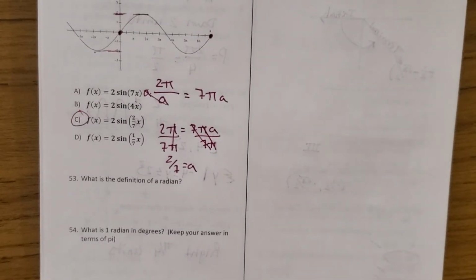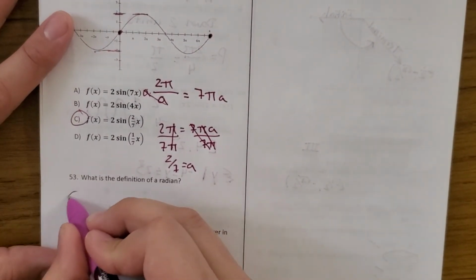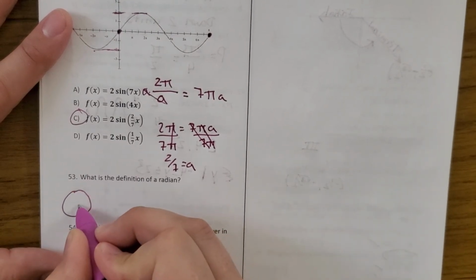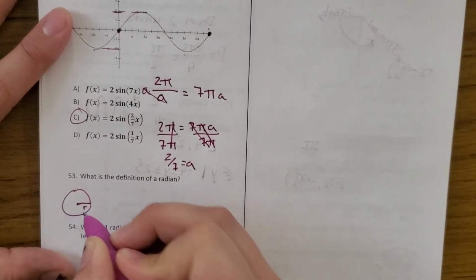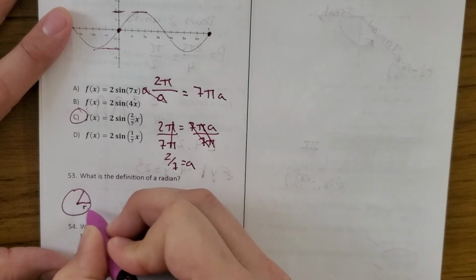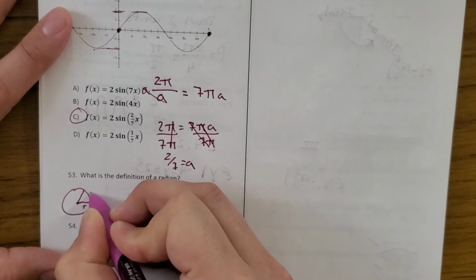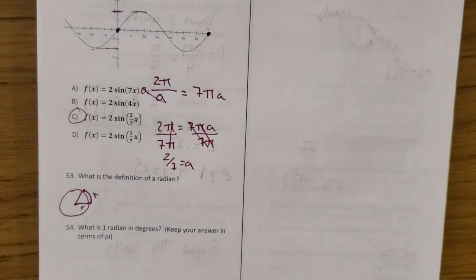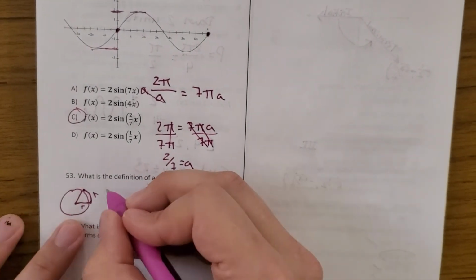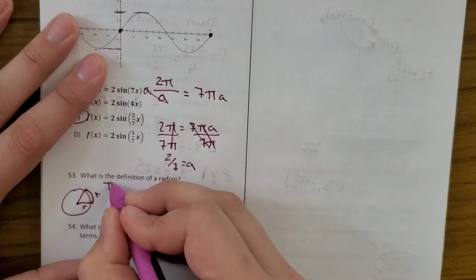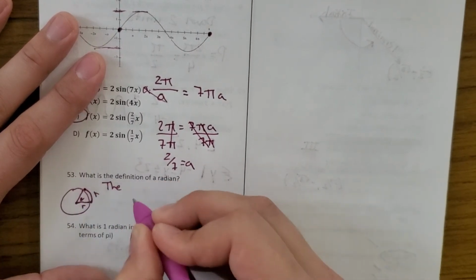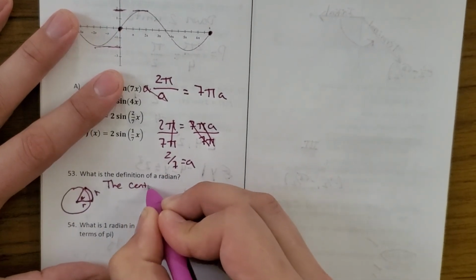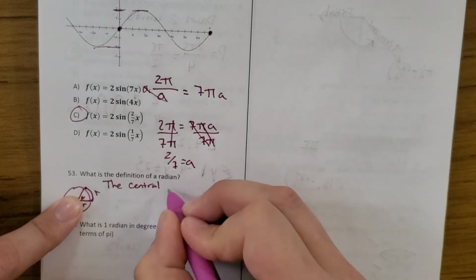53 says, what is the definition of a radian? Remember we talked about how a radian is if you take a circle and take the radius of a circle, and you were to take that radius and stretch it out across a circle, whatever we get there is representative of 1 radian. So a radian is the central angle, theta. That was a theta I tried to draw there. It was very ugly.